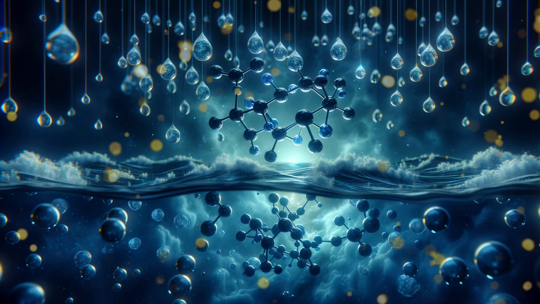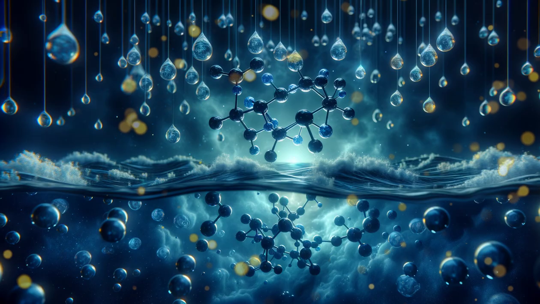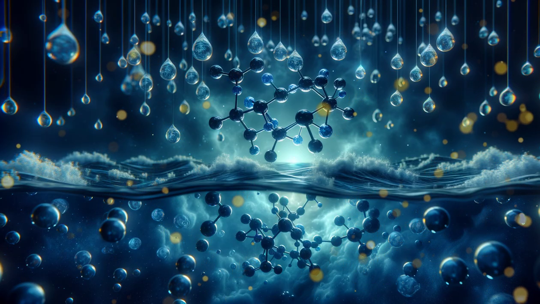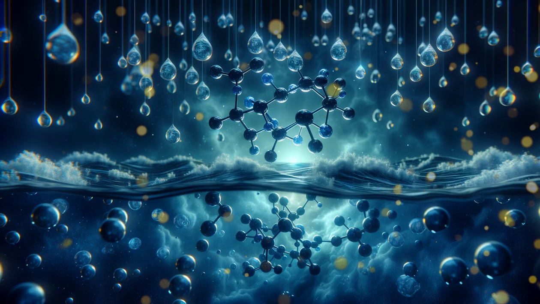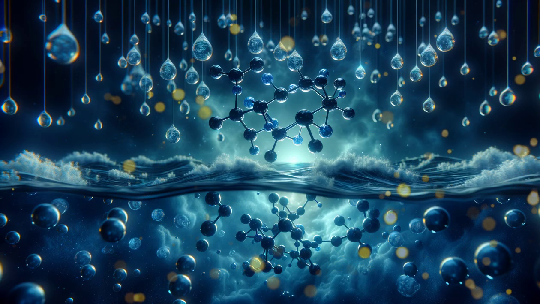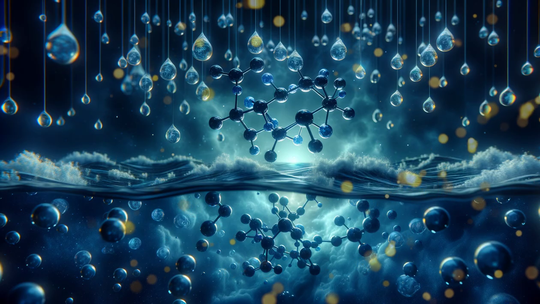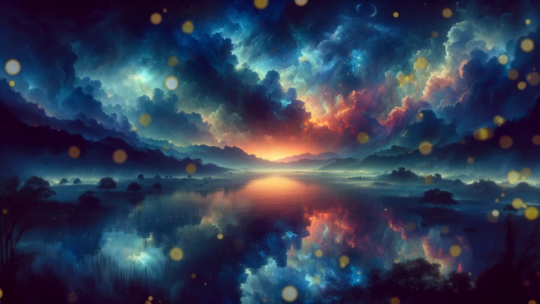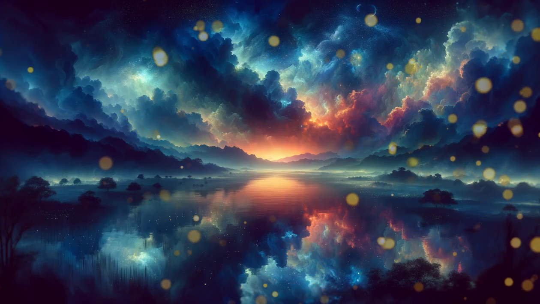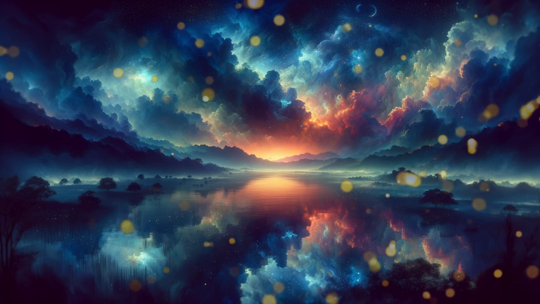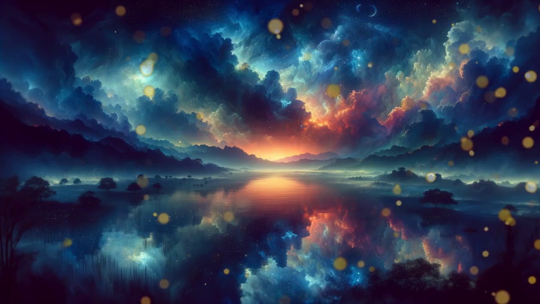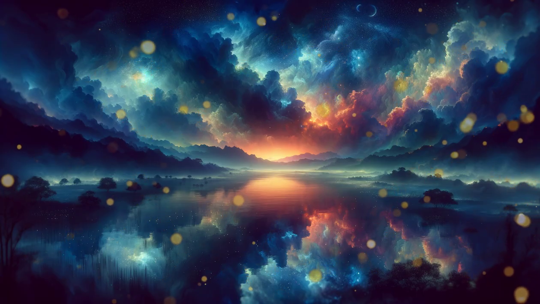Water's role extends beyond mere dissolution. It is the medium in which countless biochemical reactions unfold. Through hydrolysis, for instance, water participates in breaking down complex molecules into simpler forms. Enzymes, the catalysts of life, often require water to function optimally. The delicate dance of substrate and enzyme occurs within this aqueous environment, where bonds are formed and broken with precision.